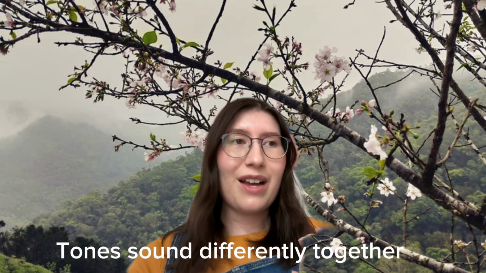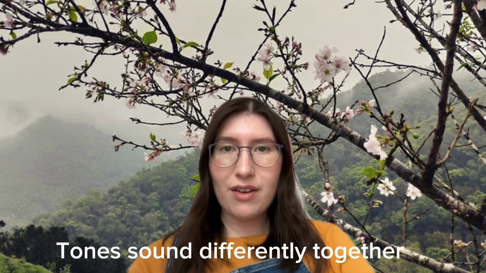The last thing you need to know about tones is they sound differently pronounced individually versus together. So this is why it's important to start practicing with individual words to begin with. However, you're going to reach a barrier eventually in your pronunciation if you are only practicing with individual words. Once you gain the confidence and you can produce tones to a high degree of accuracy by themselves or in pairs, move on to phrases, move on to sentences.